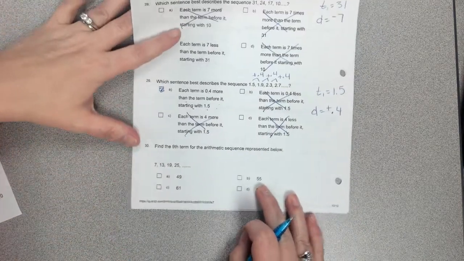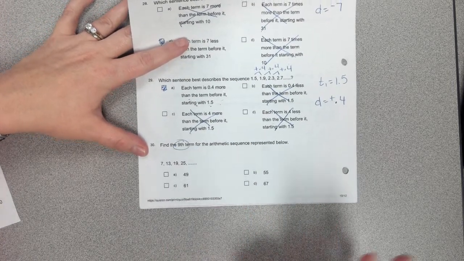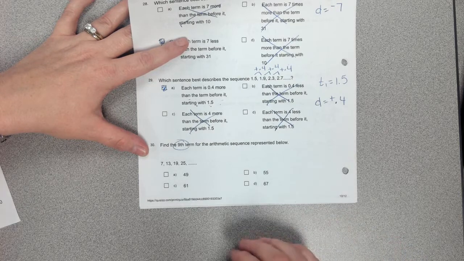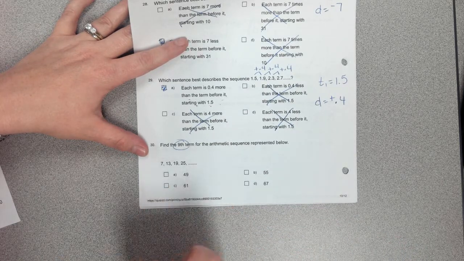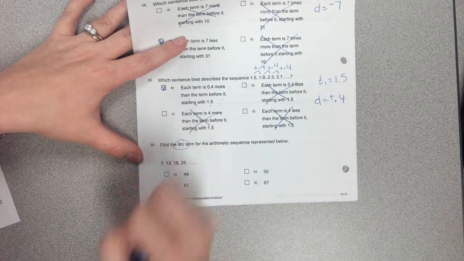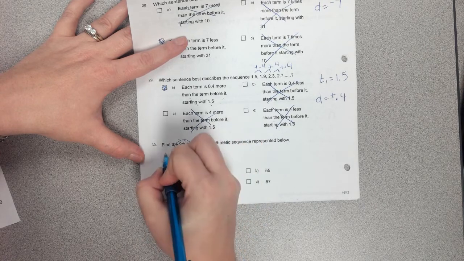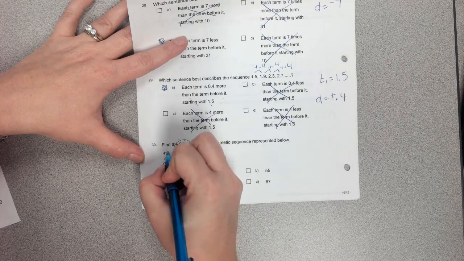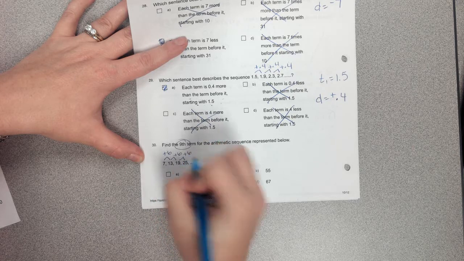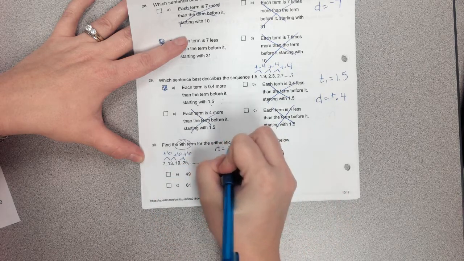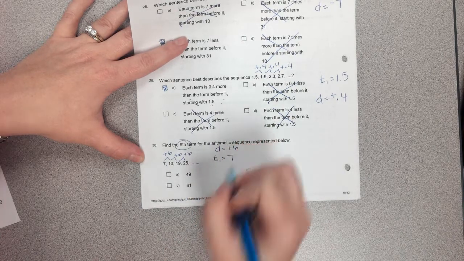All right. Find the 9th term. You can work this 2 ways. I can write a formula if I want, or I can just use my fancy calculator, whichever one you want. But either way, we've got to know 2 things: what my T of 1 is and my difference. My difference from 7 to 13, I added 6. 13 to 19, 19 to 25. So my common difference was plus 6. My T of 1 was 7.